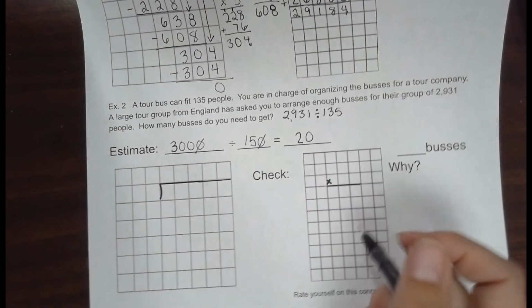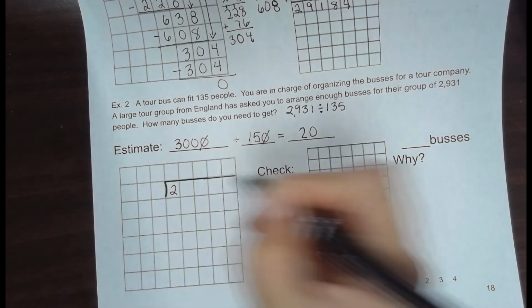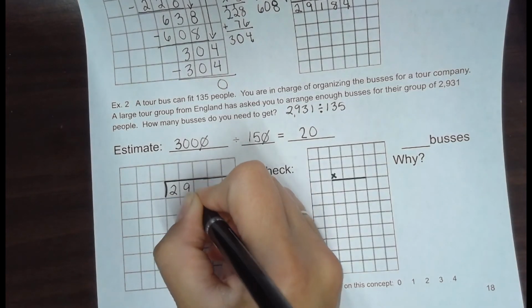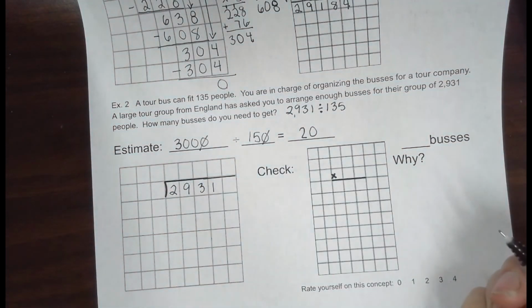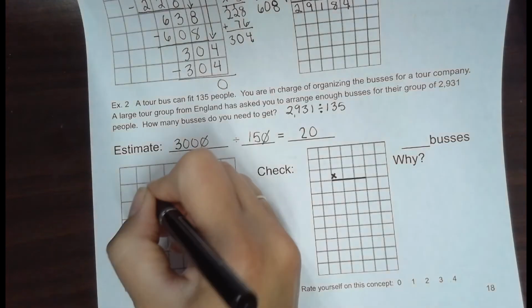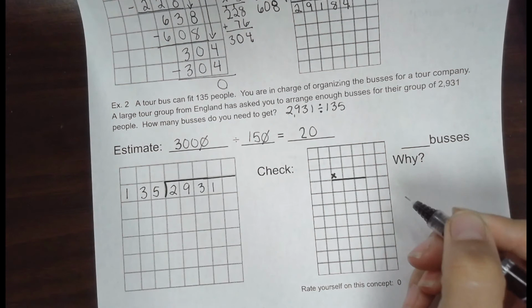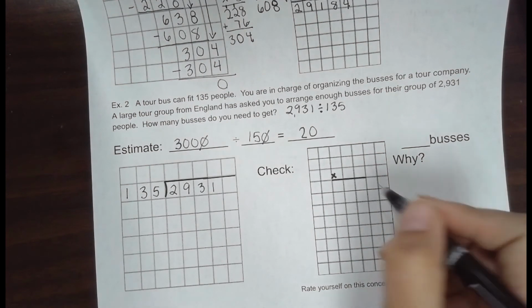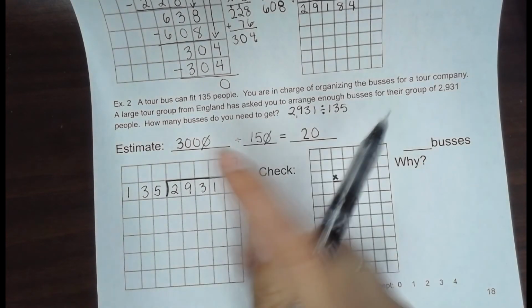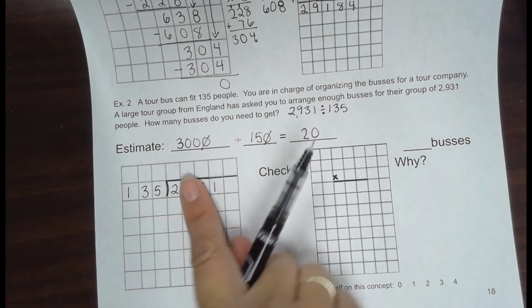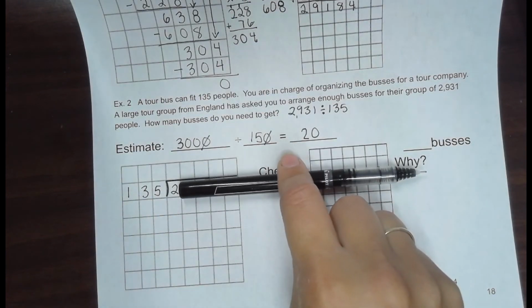All right, now we're going to do the math. 2,931, and we're dividing it by 135. We know our answer is about 20. So, will 135 squeeze into the first place value?